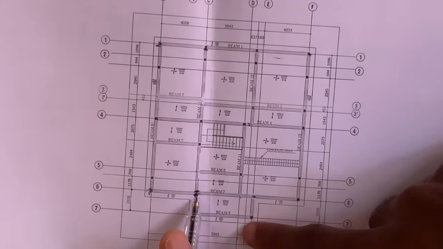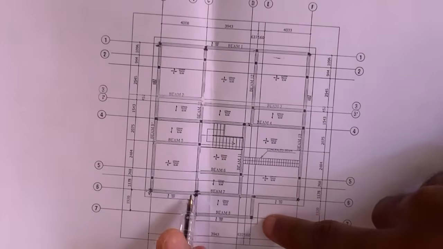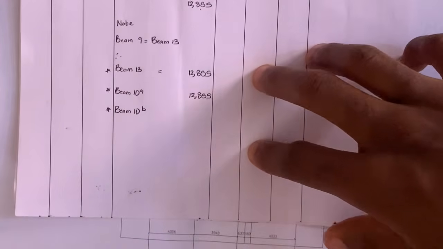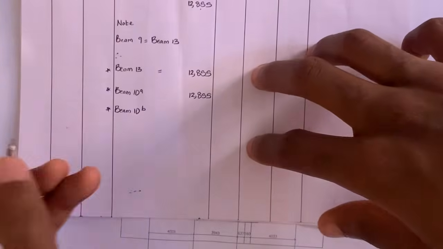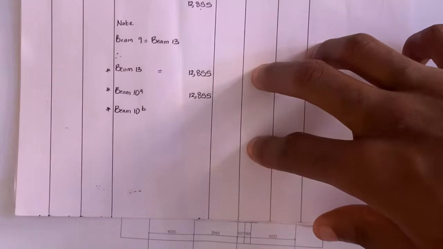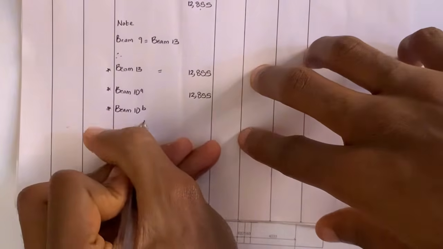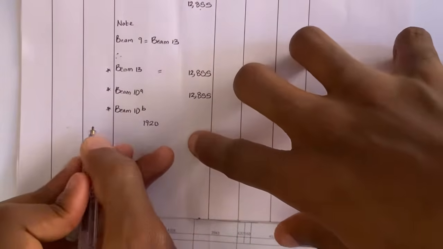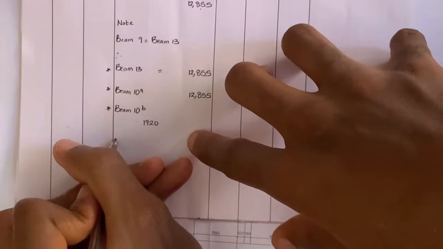So I'm going to minus 230 from 1920 to give us the in dimension for beam 10B, which is this point here down to inside this point here. So let's measure. So for beam 10B, the center to center dimension is what? 1920. So we're going to be lessing half of the thickness of the column from both sides.